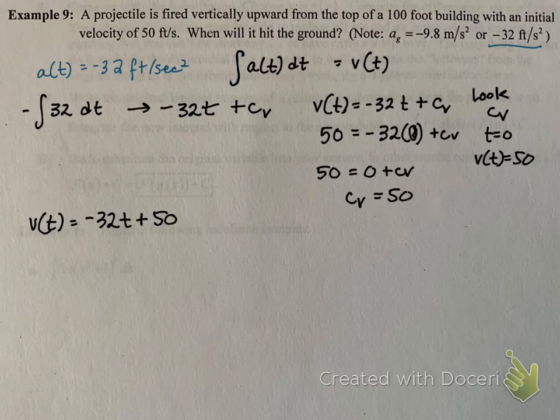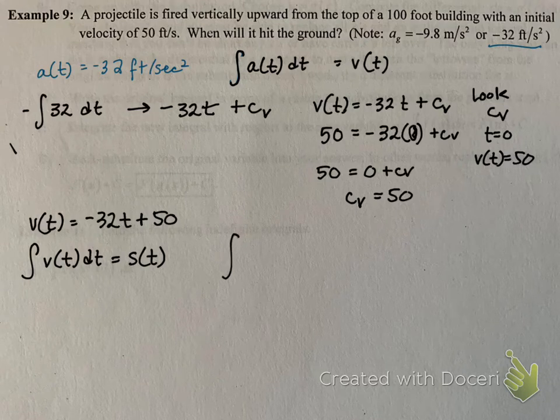Okay? So I have to integrate that again because it wants to know when will it hit the ground, or what's the time, right? So if I integrate the velocity function in terms of t, I am going to get the position function. Okay? So I'm going to do that. I'm going to integrate negative 32t plus 50 dt.